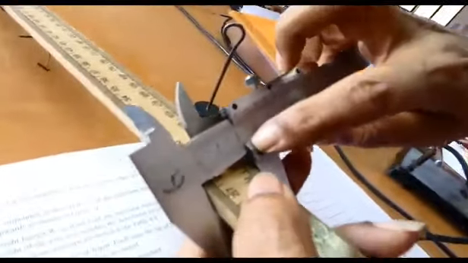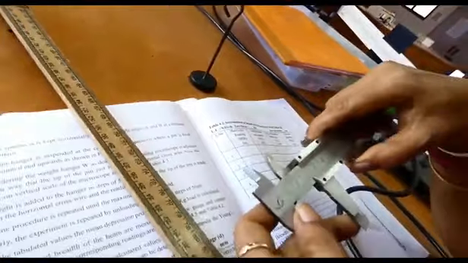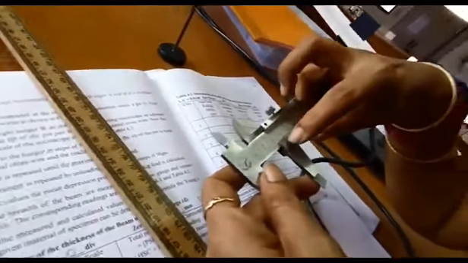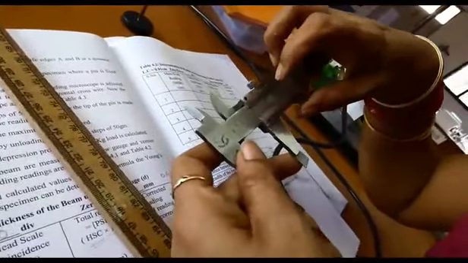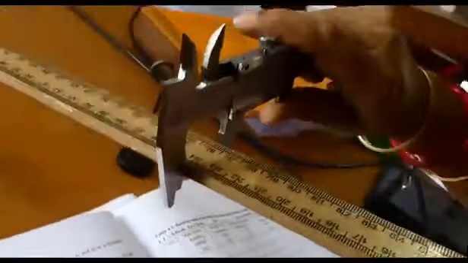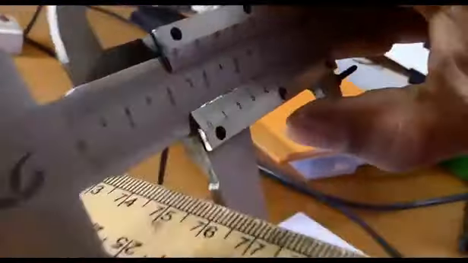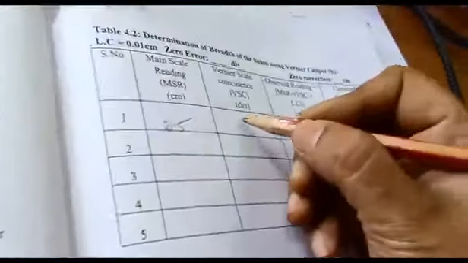Where the 0 is coinciding is your main scale reading, which in our case is just 2.5. So main scale reading is 2.5 and vernier scale coincidence is 7.